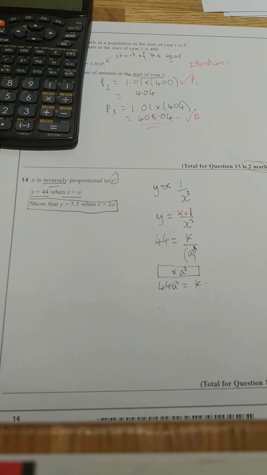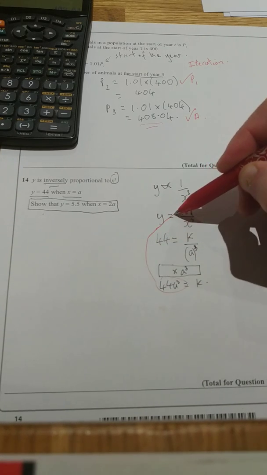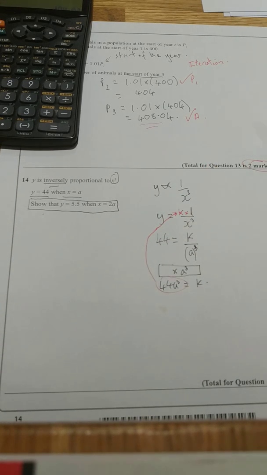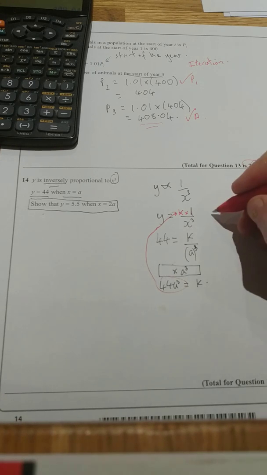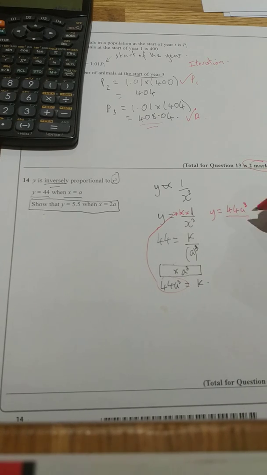So I can stick that back in my formula instead of that. So I've now got my formula being y is equal to 44a cubed over x cubed. Now I'm going to use this information and put that into it.